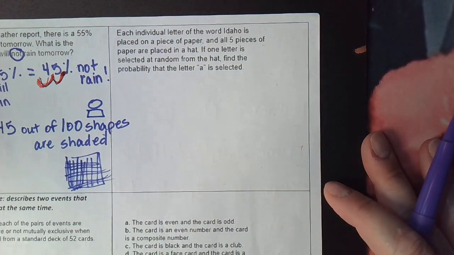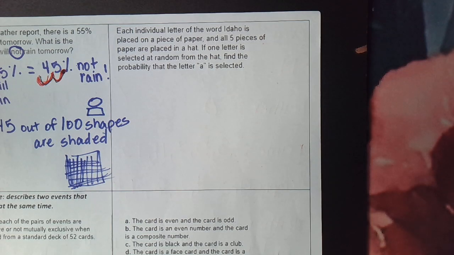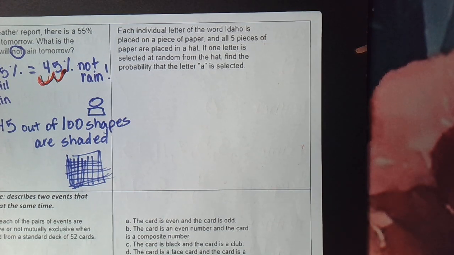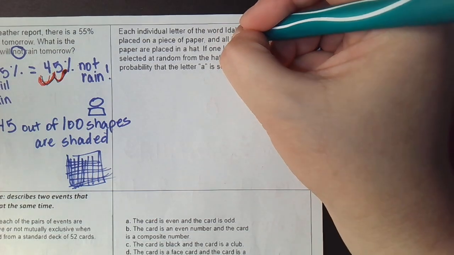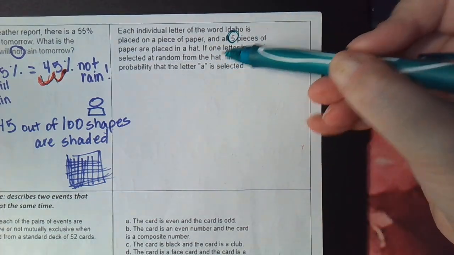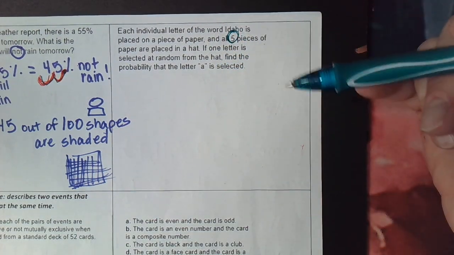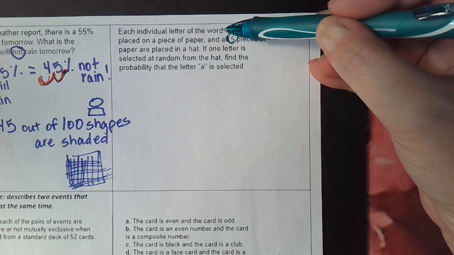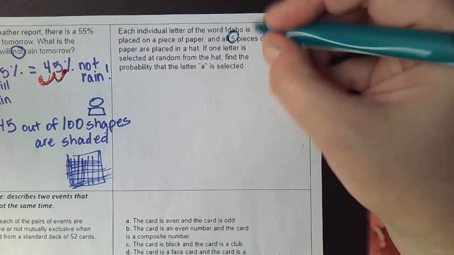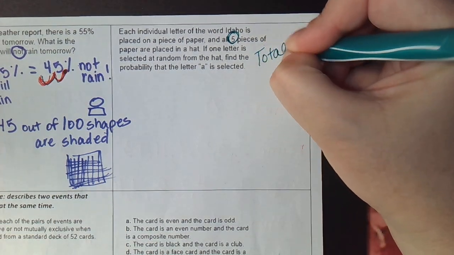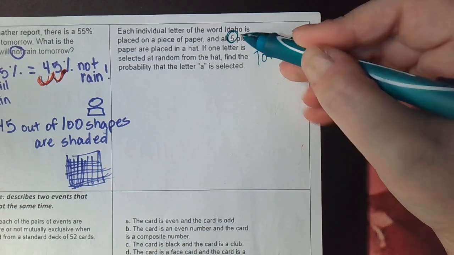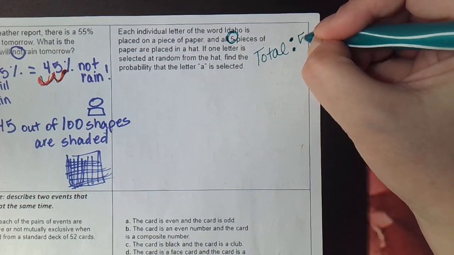Okay, let's see here. Let's look at the next one. It says each individual letter of the word Idaho is placed on a piece of paper, and all 5 pieces of paper should match how many letters there are in the word Idaho. Let's check. 1, 2, 3, 4, 5. Okay, so the total amount of letters is the same as the number of pieces of paper, 5.